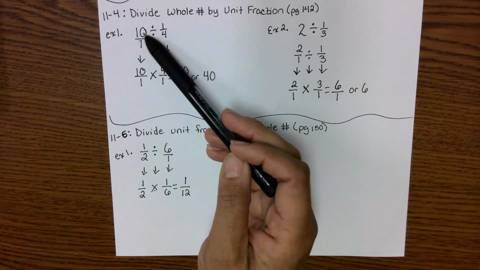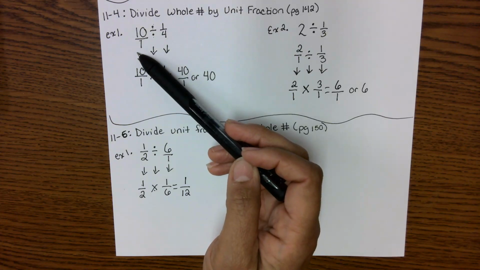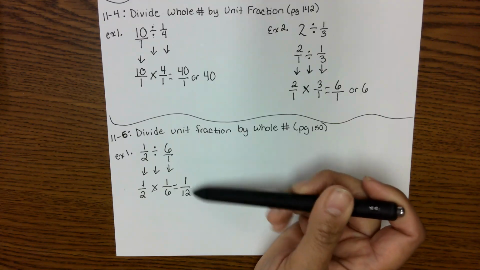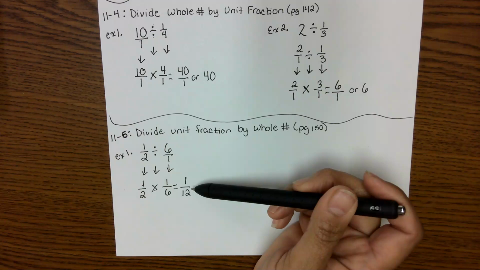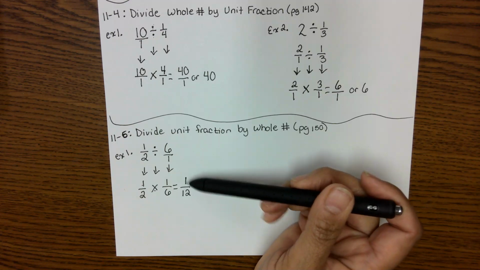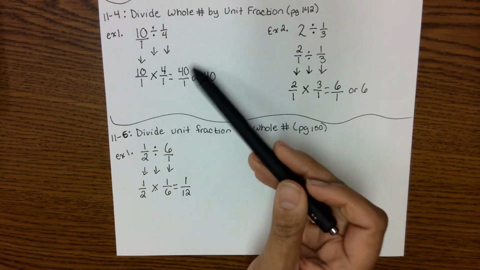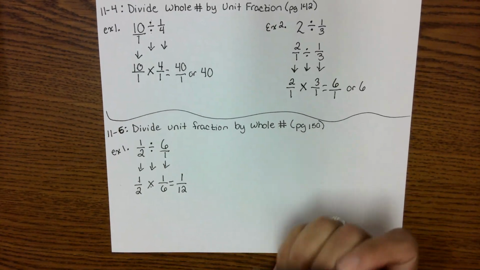We turn this whole number into a fraction by putting it over 1. This is a fraction. You can't put it over 1. It's a fraction. You can't change that. 1 is the numerator. If 1 is the denominator, then that's the same thing as saying a whole number.